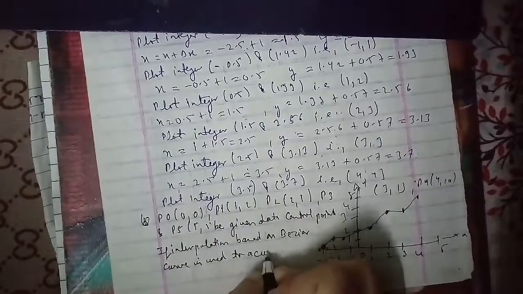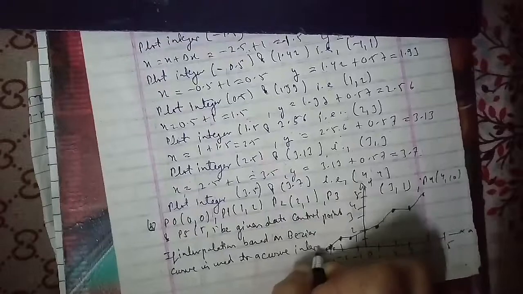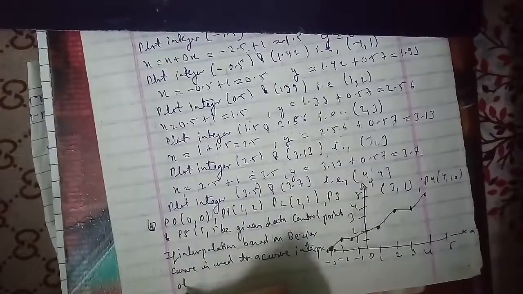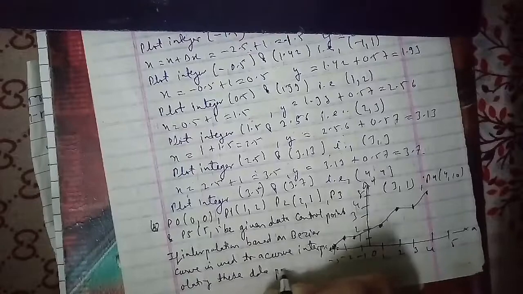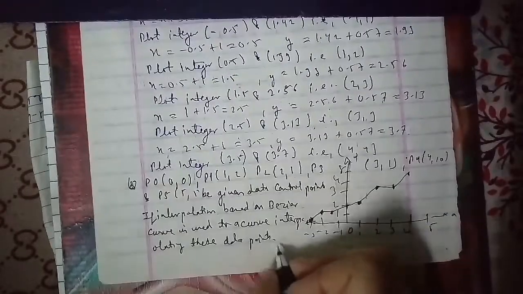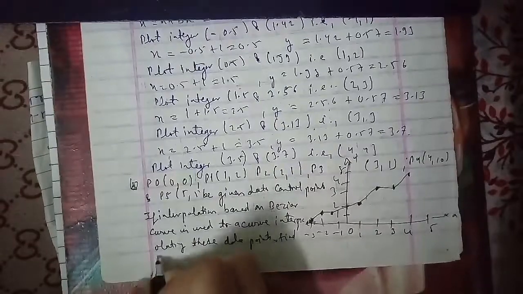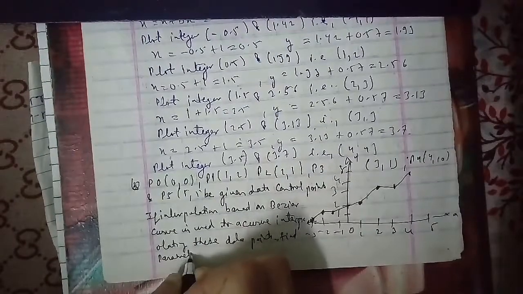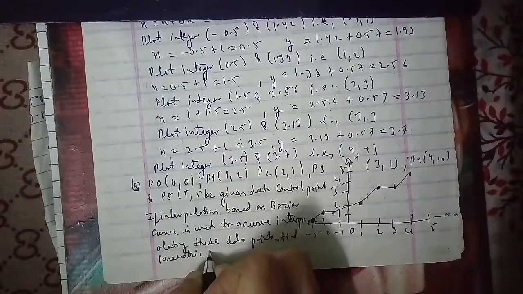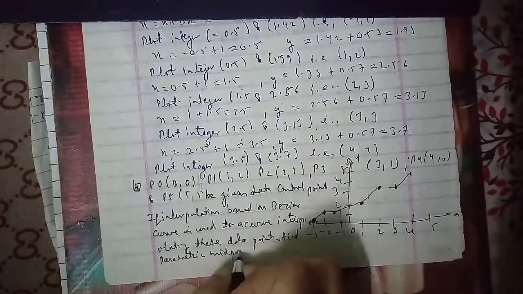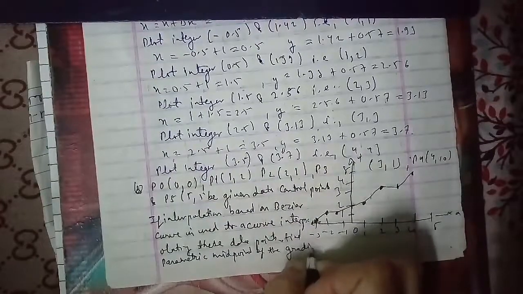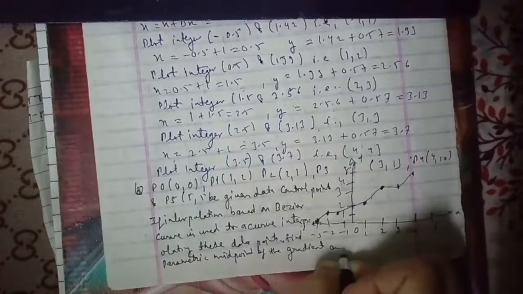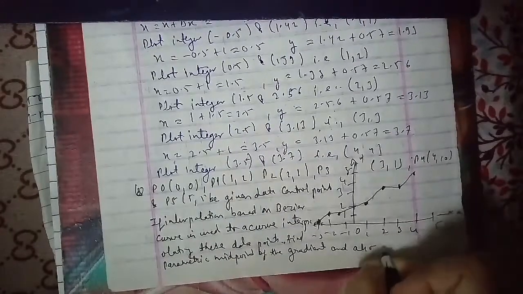Then find the parametric midpoint of the curve, and also calculate the coordinates of the parametric quartiles of the curve.